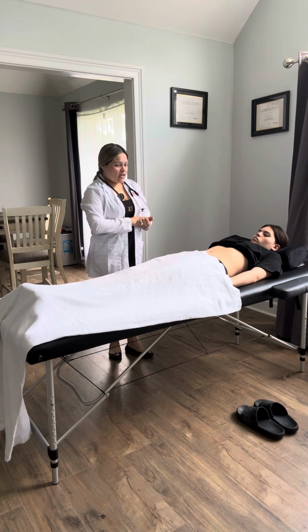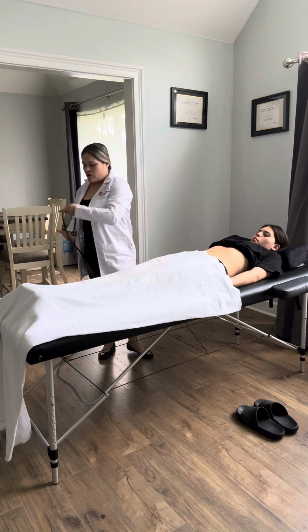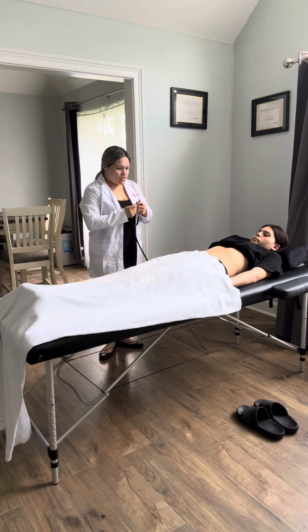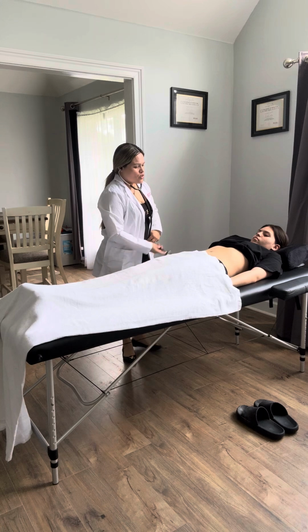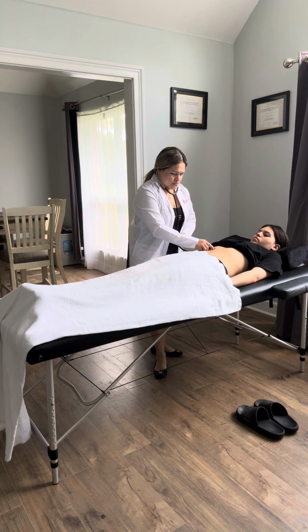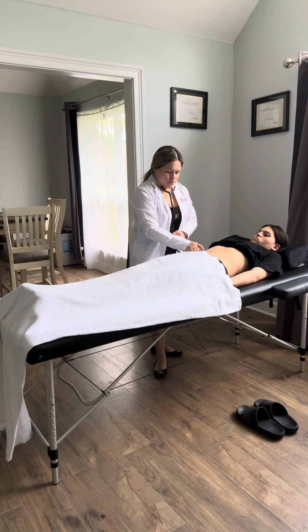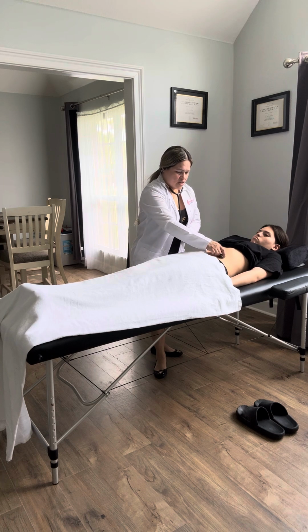So after the inspection, I'm going to start with auscultation. I'm going to listen to the bowel sounds in the 4 quadrants. So I'm going to start with the right upper quadrant, left upper quadrant, right lower quadrant, and then left lower quadrant.